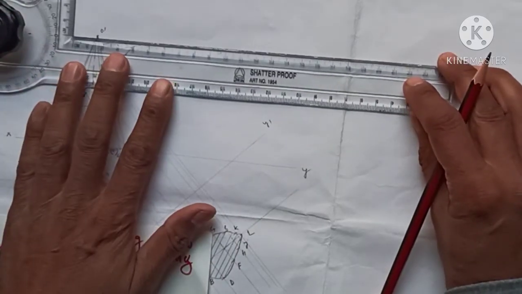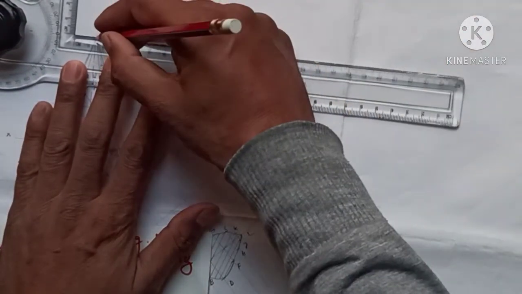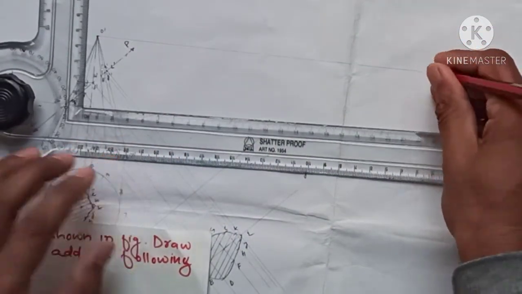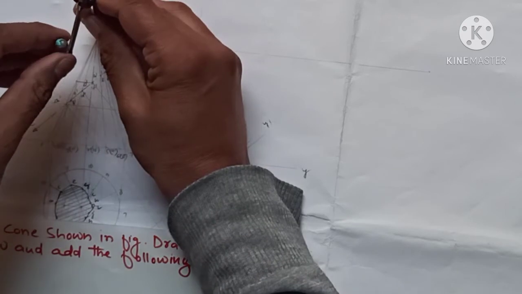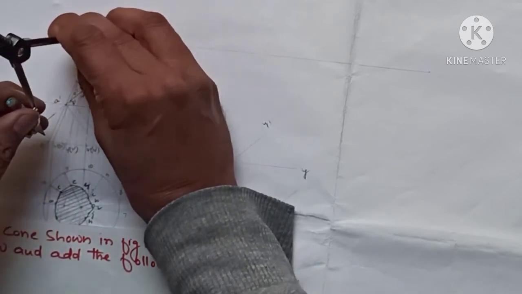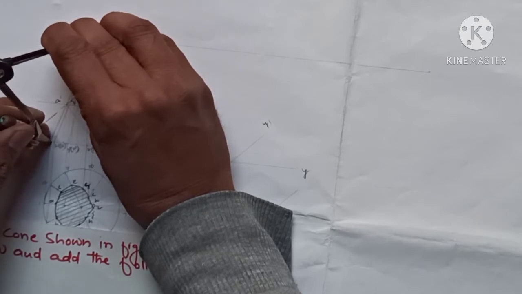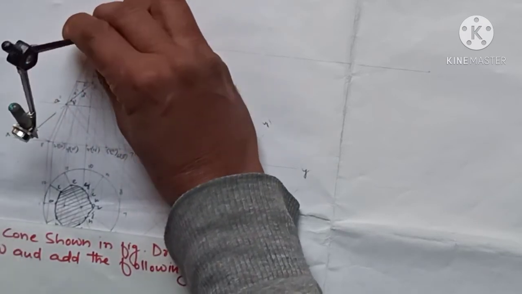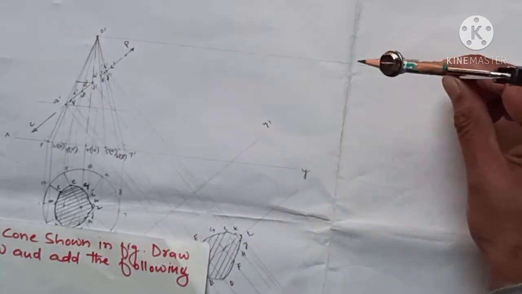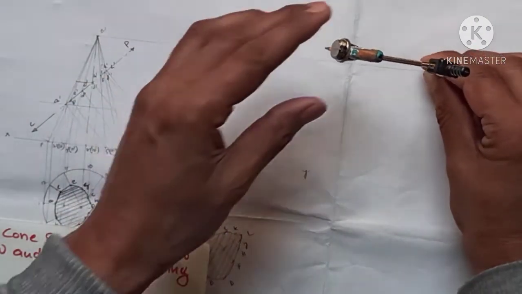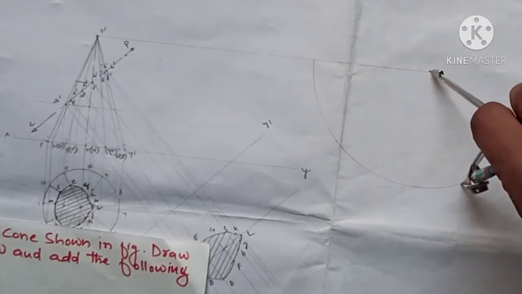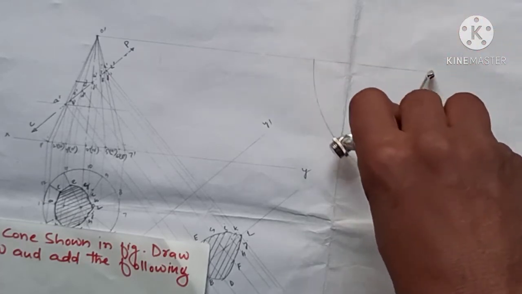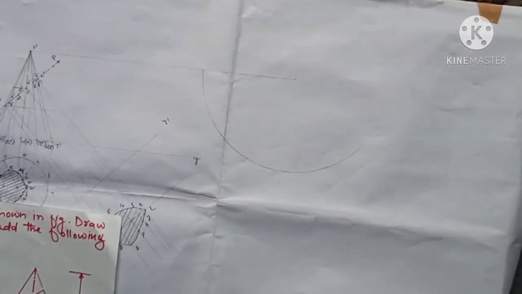I can take this point directly, so I will transfer this point here. Next I need to draw the pi. I will take this point as a center, and this is my generator, which is the true generator, so I will draw an arc. Basically I have to open up this truncated cone. This is what I have to draw, my dear students, as in the previous lecture also.